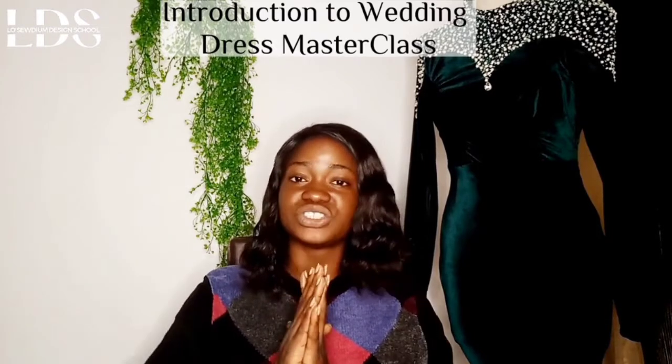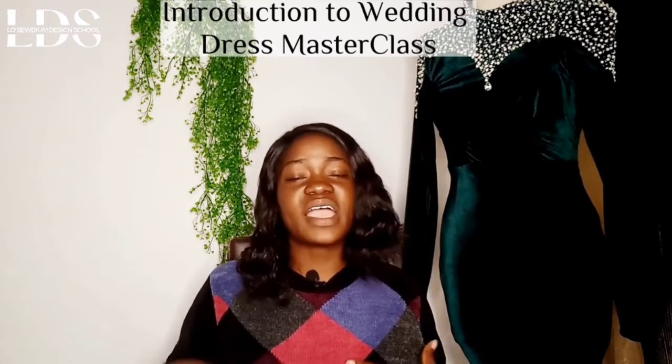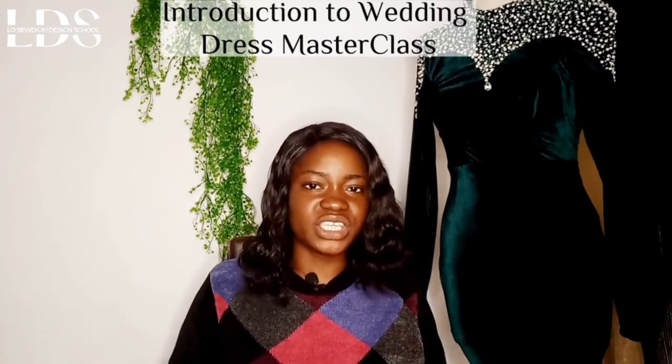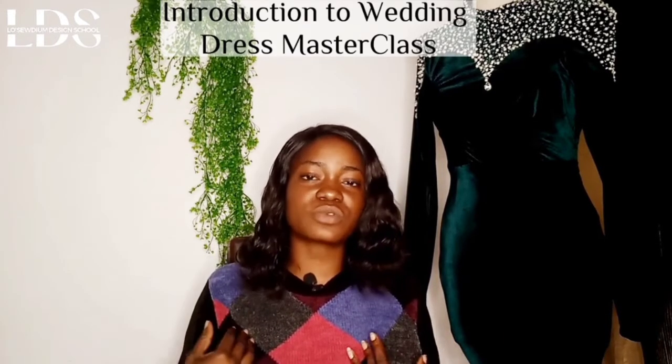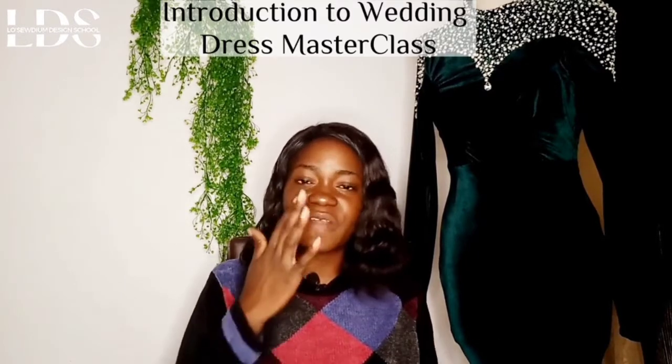There are different body shapes. We have people with different body shapes. Some people have a big bust and small hips, small waist, or some have a small bust, big waist, big hips, or different variations like that.